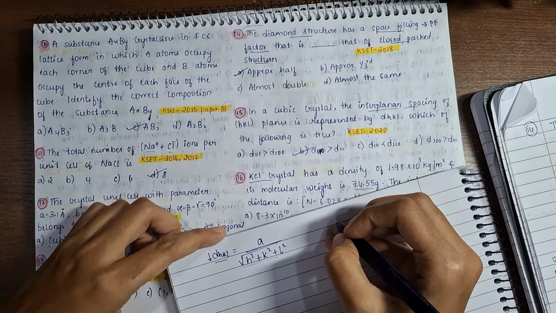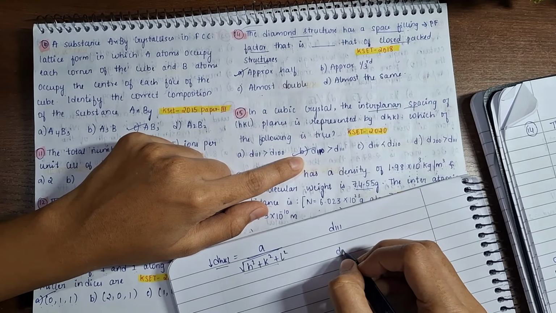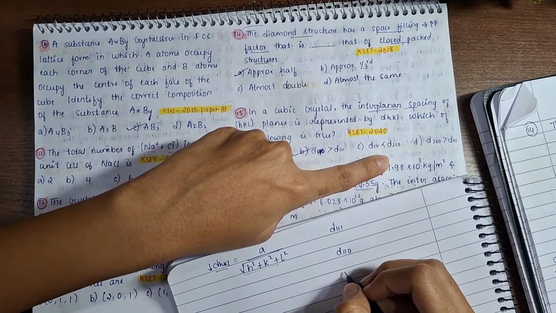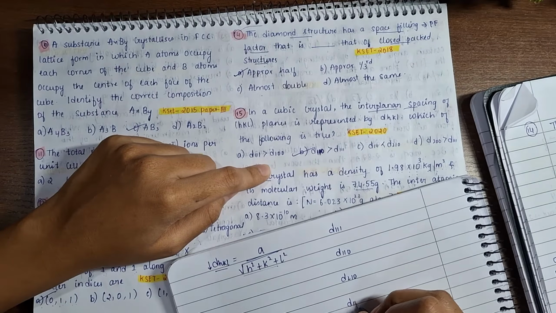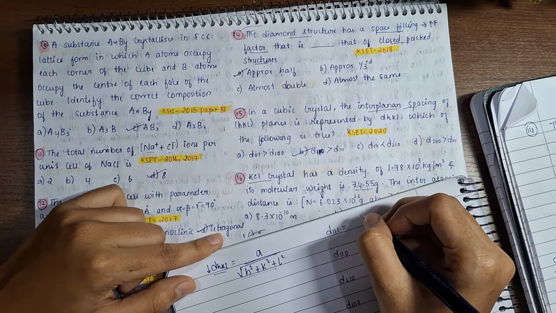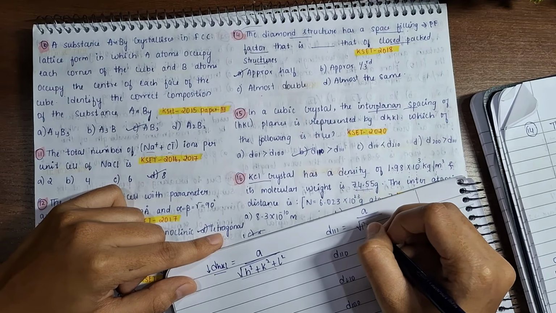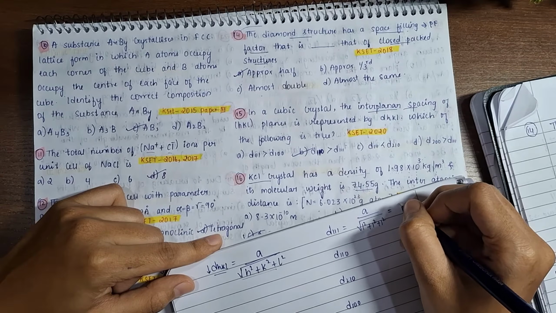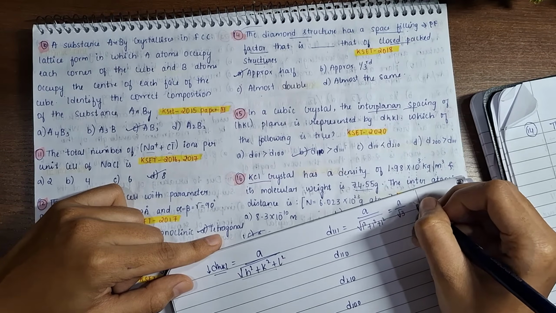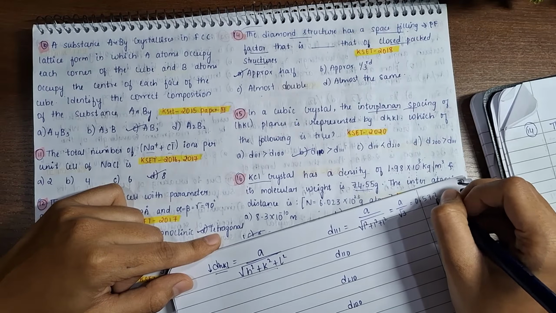In the options, they have given D111, D110, D210 and D100. For D111, it is A by root of 1 square plus 1 square plus 1 square, which is A by root 3, which comes up to around 0.577A.